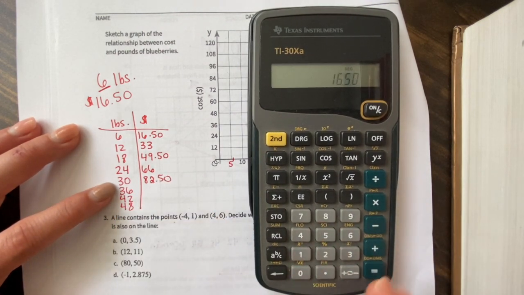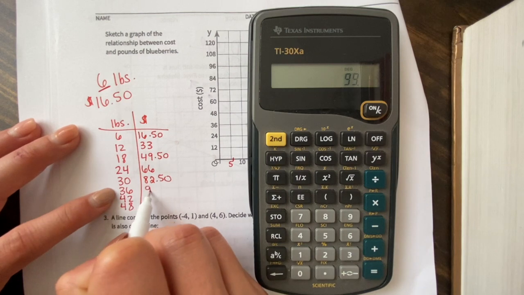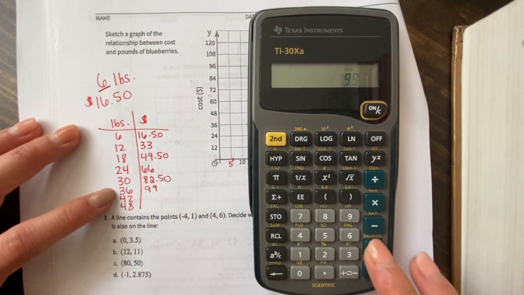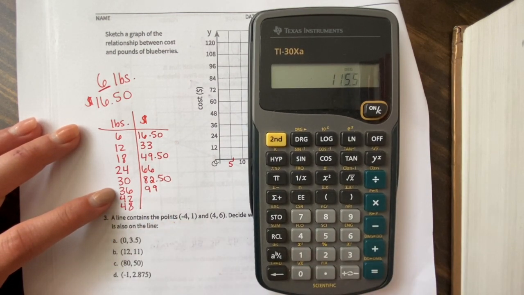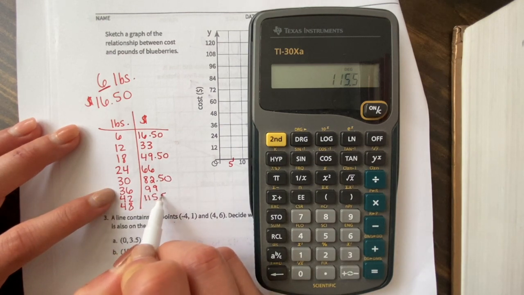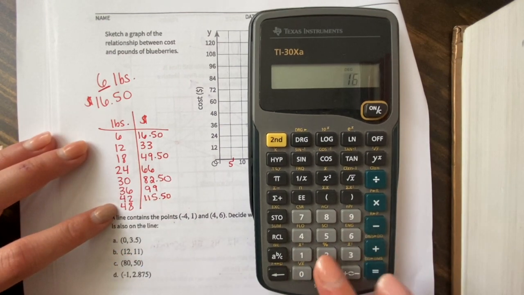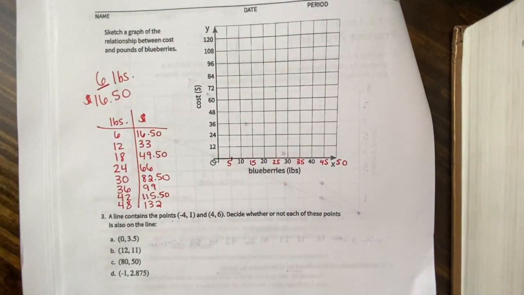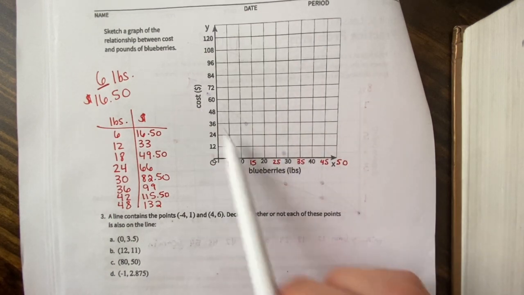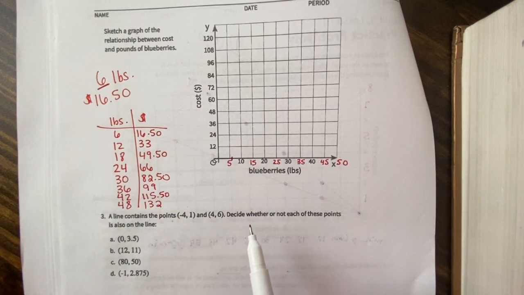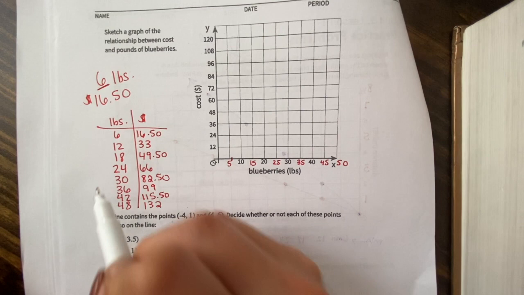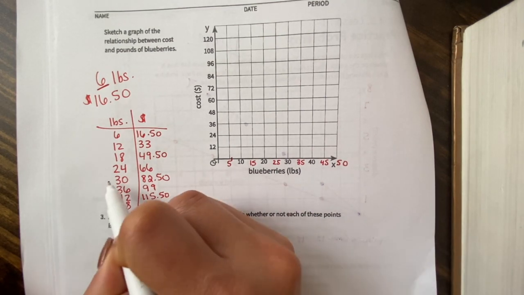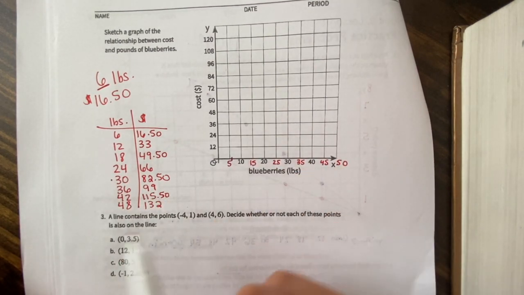Plus 16.50 is $99. 2 more. Plus 16.50 is $115.50. Plus 16.50 is $132. Okay, so we want to look and see if there's anything that matches on both. Okay, so we know we have 30, 30 is pounds, so we have 30, but we don't have 82.50. 30 is going to be the only one, so we're going to have to estimate here.